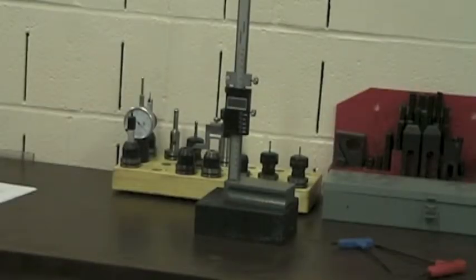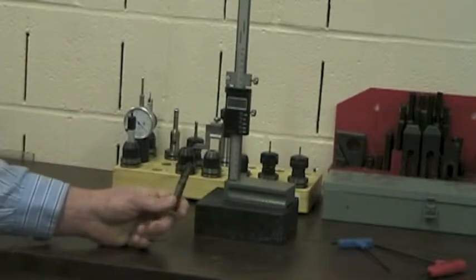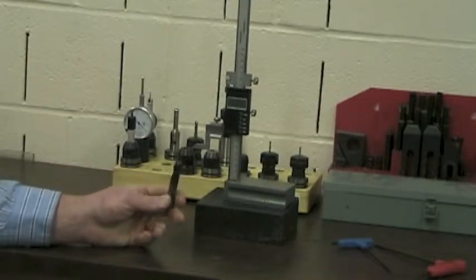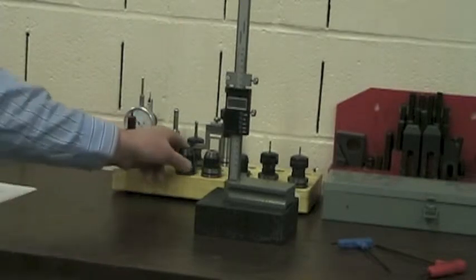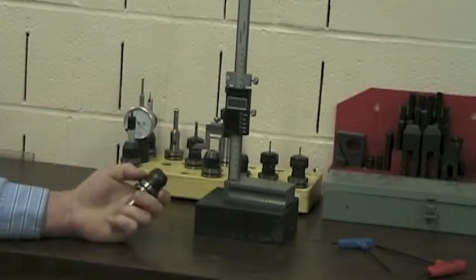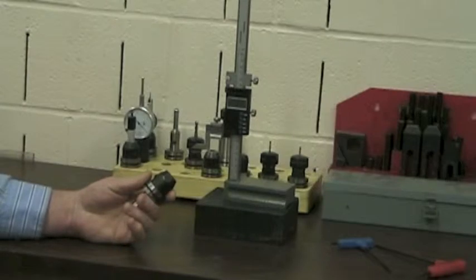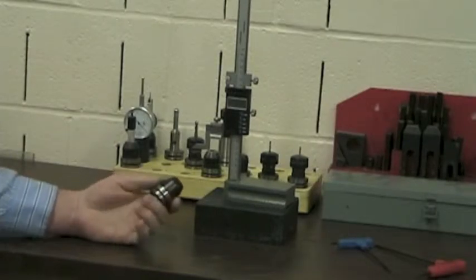Now to set up the tool, we're going to need a couple of items. We're first going to need the tool. I have my 1/2-inch diameter 4-flute end mill. We use the Tormach tooling system, so we're going to need a collet to hold this tool, or a tool holder to hold this tool.